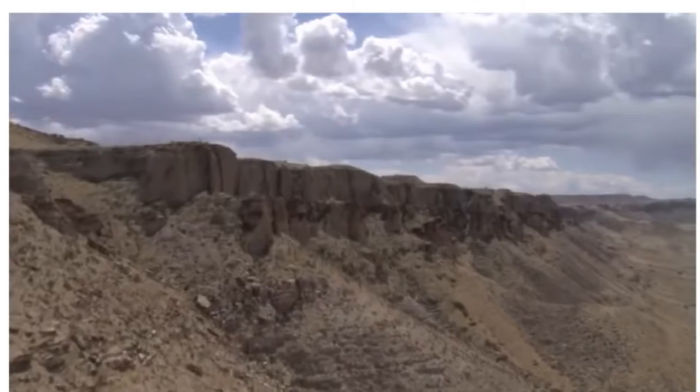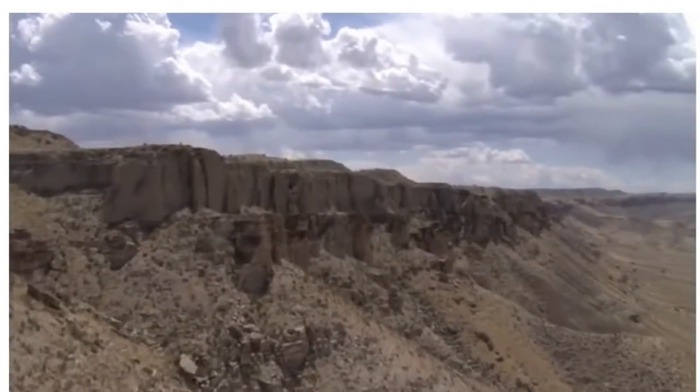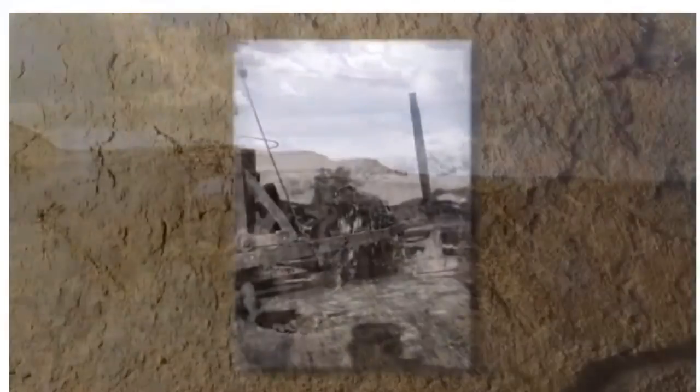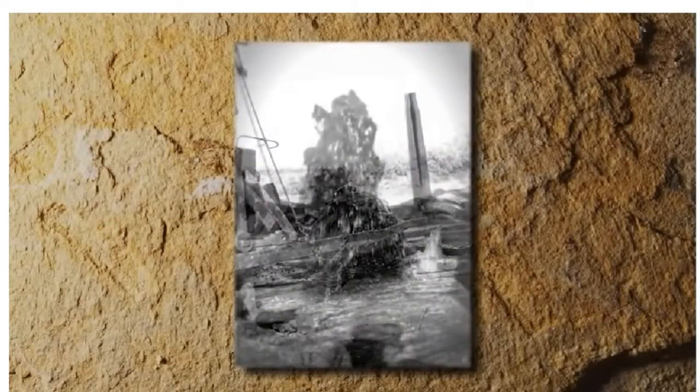The weight of overlying rock and fluids creates pressure in the oil reservoir. That pressure is key to forcing the oil to the surface.